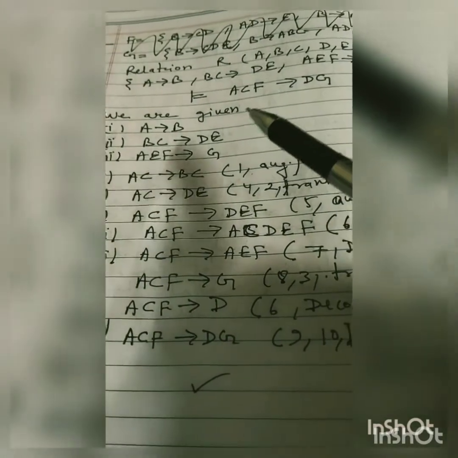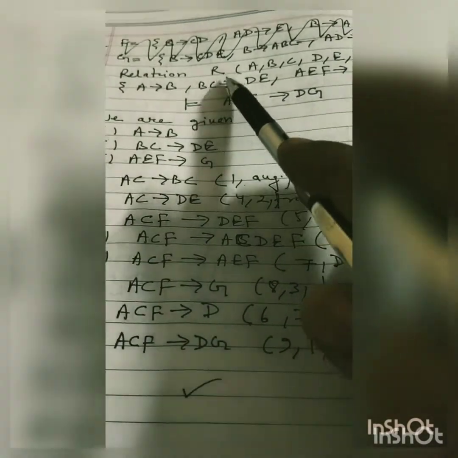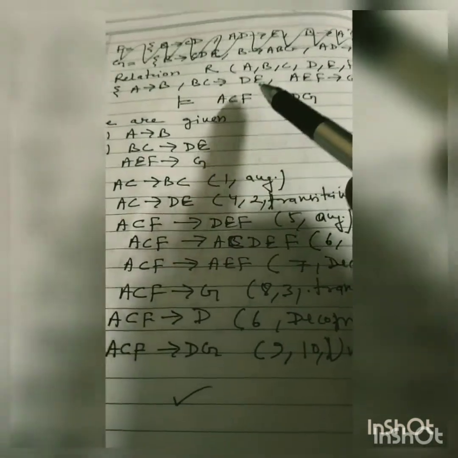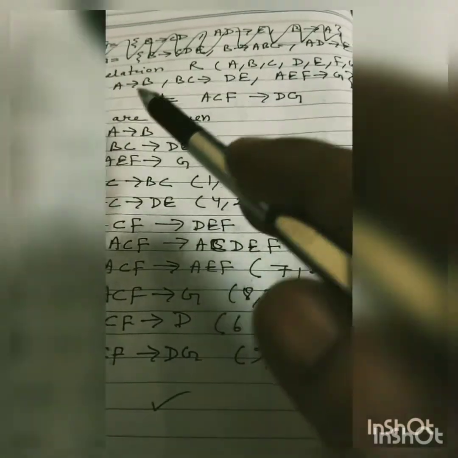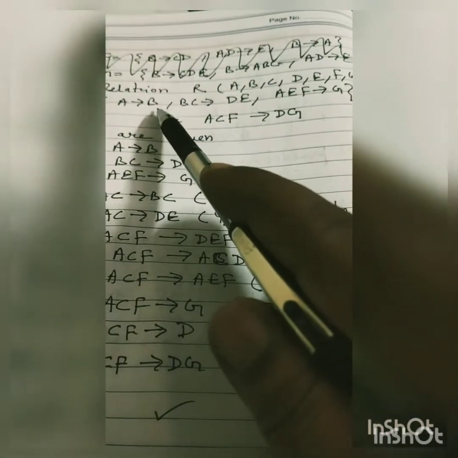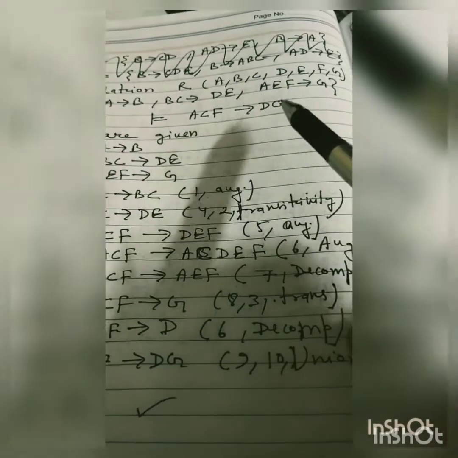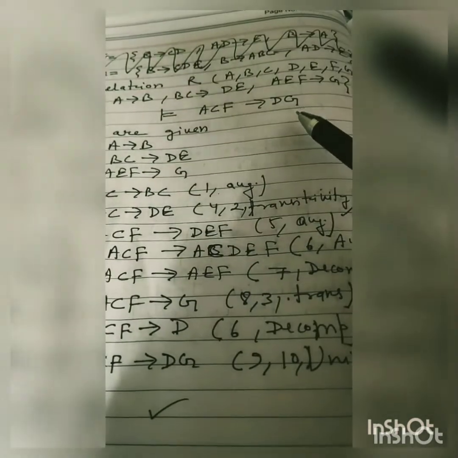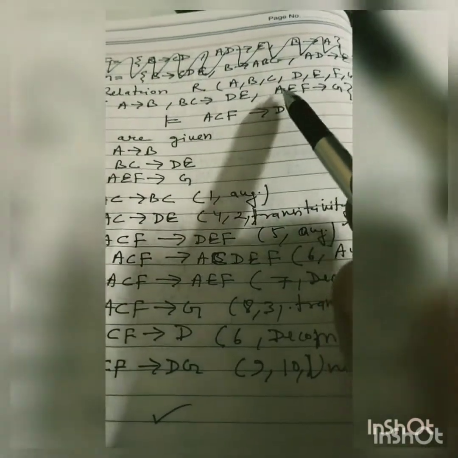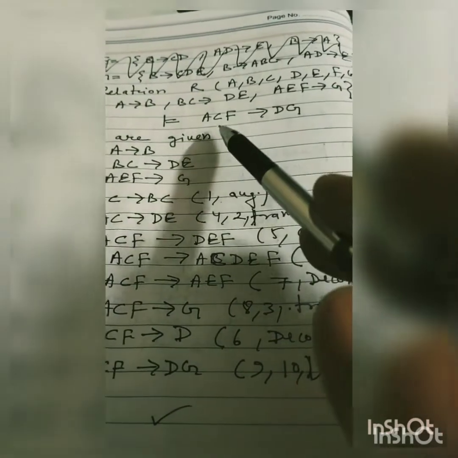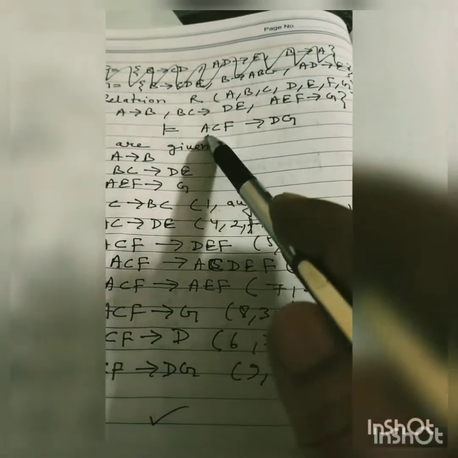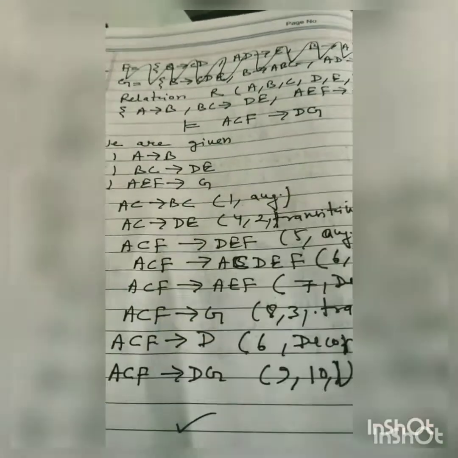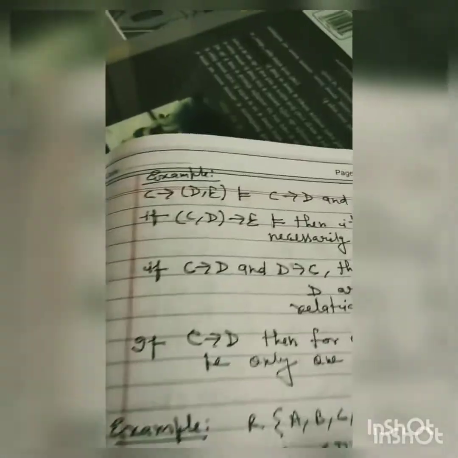So in the question there is given that in a relation R, if there are attributes A, B, C, D, E, F and G, and a set of functional dependencies A to B, BC to D, AEF to G, then we have to derive ACF to DG, right? So now by applying the inference rules, we have got this particular functional dependency, DG is functionally dependent on ACF. Now let's see another example.